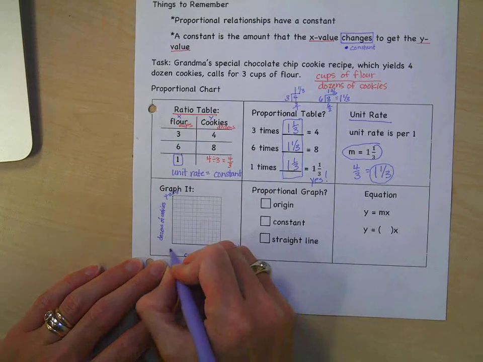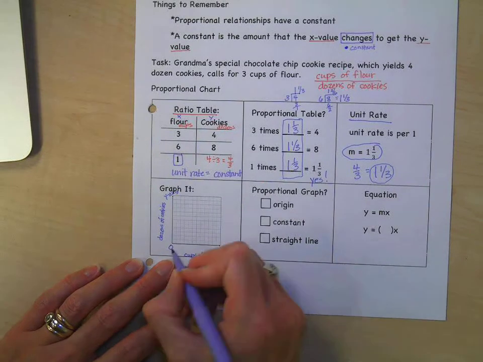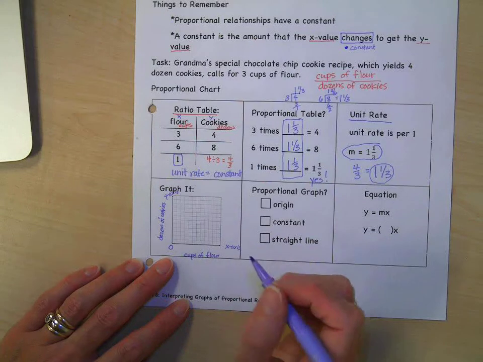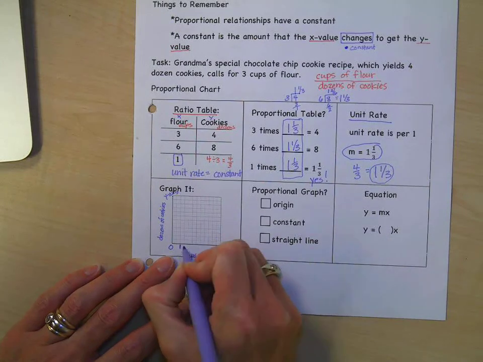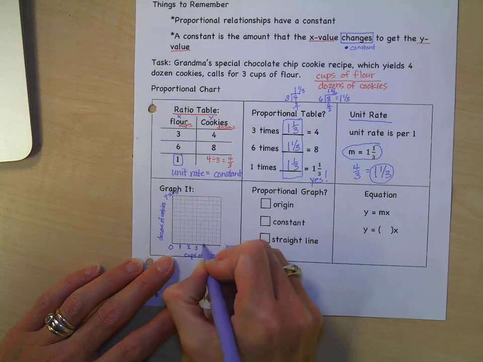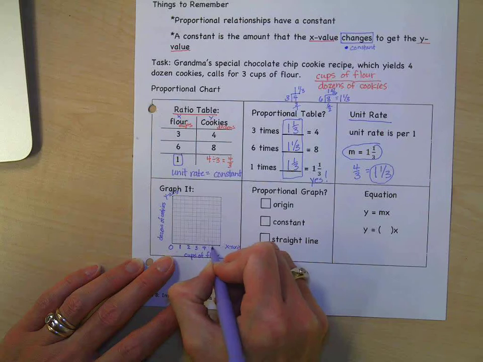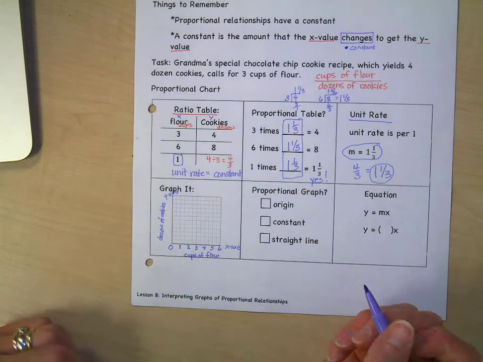Okay, so we have those labels, and then we have to plot our points. So this is 0 right here, and then it says 1, and because I want us to be able to see it, I'm going to skip some. So I'm going to say this is a 1, and that's a 2, that's a 3, that's a 4, that's a 5, and the last one is 6.